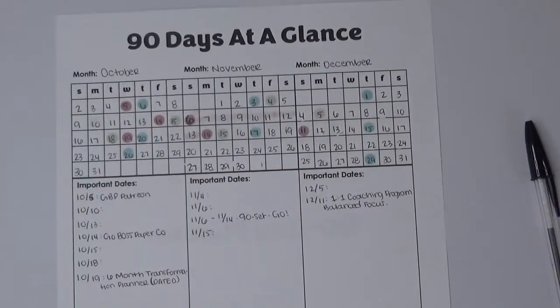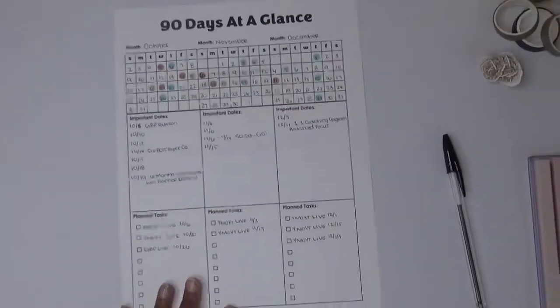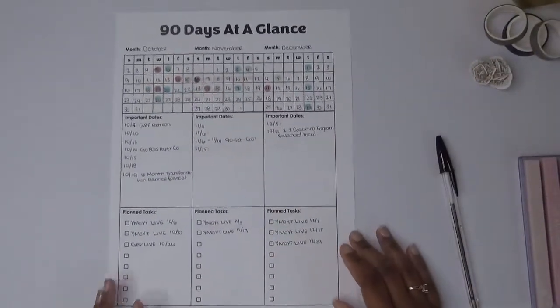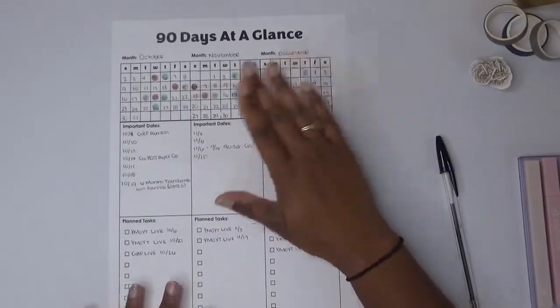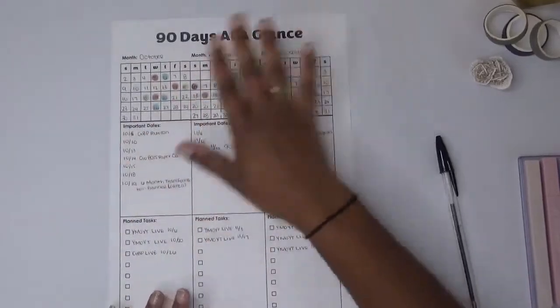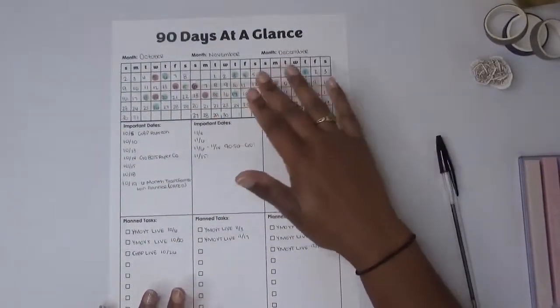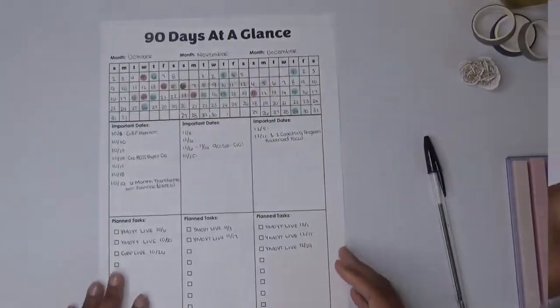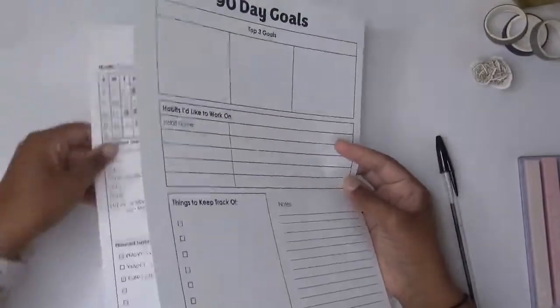Alright, so there we go. My 90 days at a glance is all set up and ready to go for my quarter ahead. I typically do add additional tasks and dates as they pop up. This is just a really great place for me to see everything that I have going on in this upcoming quarter. So the next page that we'll do is my 90-day goals. I'll set this one aside.